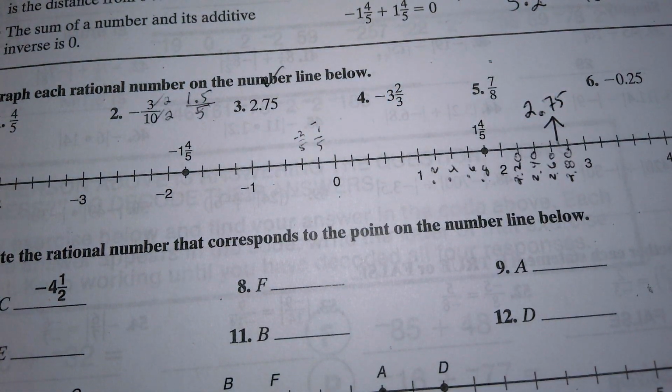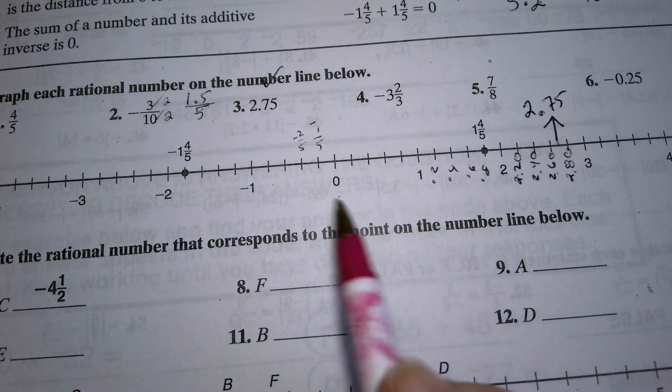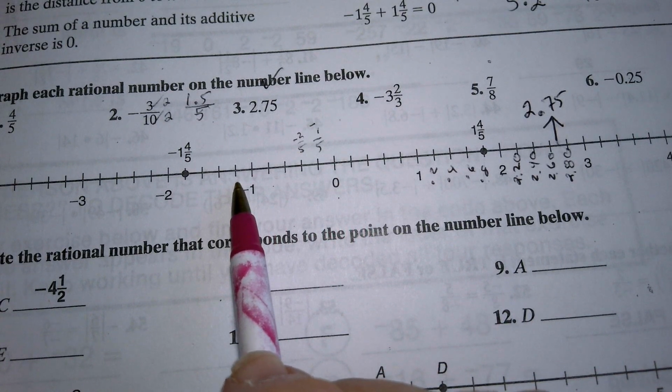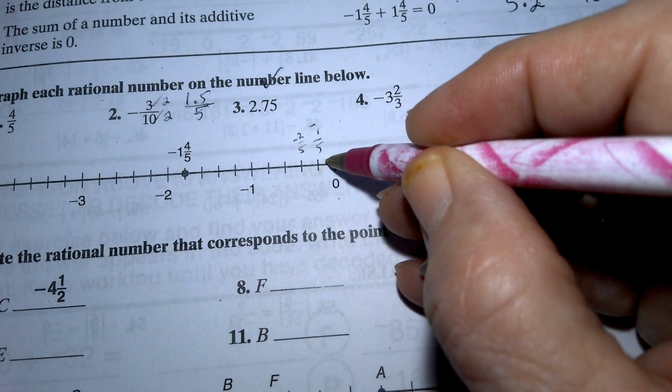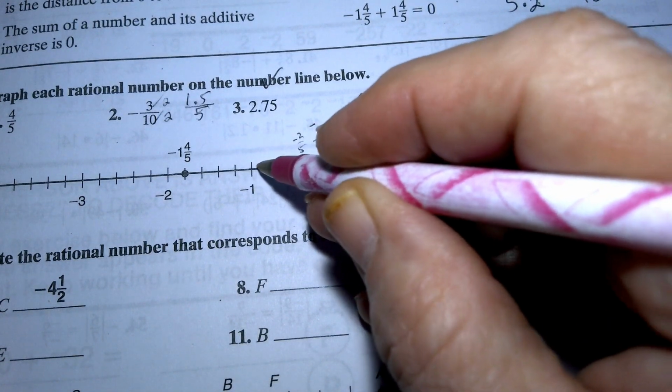You could also, I don't want to complicate it, but if there's 5 sections, you could double it to make it tenths. In other words, I could put a little notch here, a notch here, a notch here, a notch here, and a notch here.